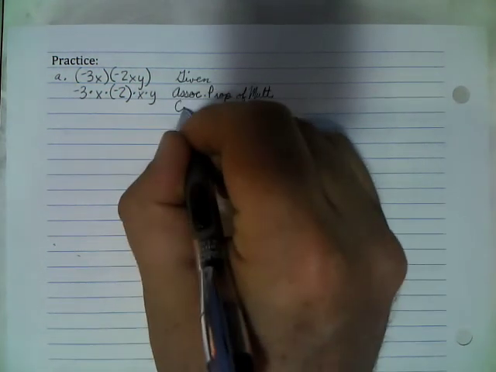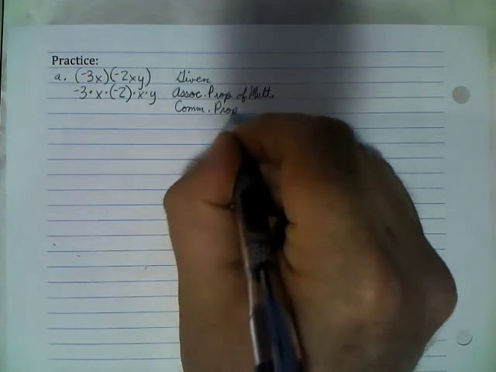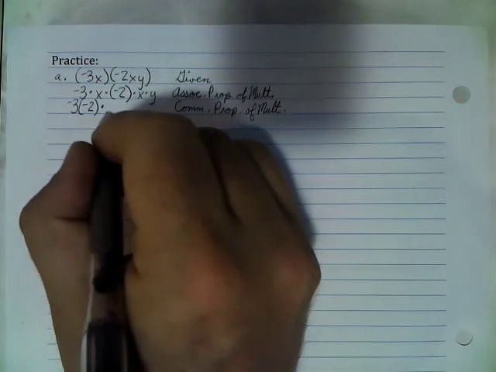Now I can come in and use the commutative property of multiplication. If I use the commutative property of multiplication, I can go ahead and rearrange these, move these around, have them travel so that my two numbers are next to each other. So I'll have a negative 3 times a negative 2. And then I can rearrange these so my x's are next to each other. So I'll have an x times x. And then, well, we'll just have a y there at the end.